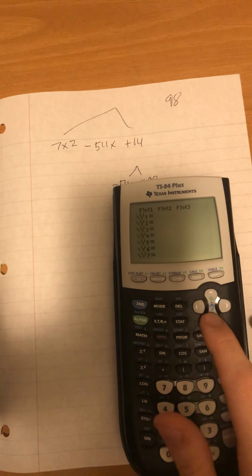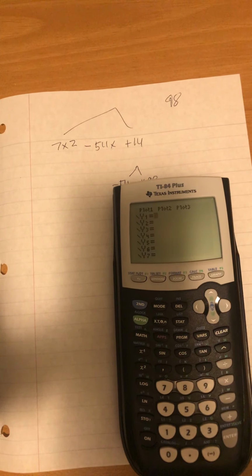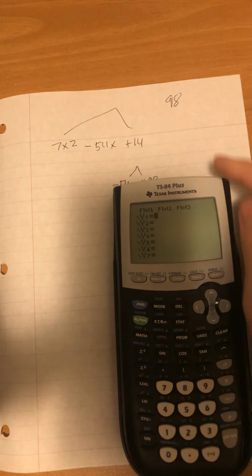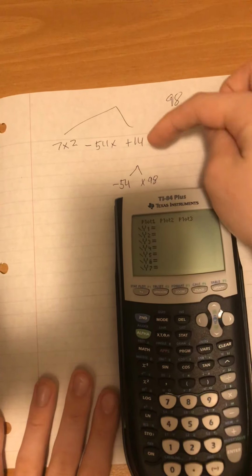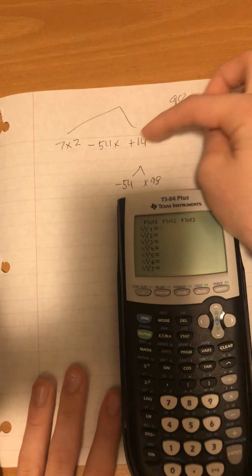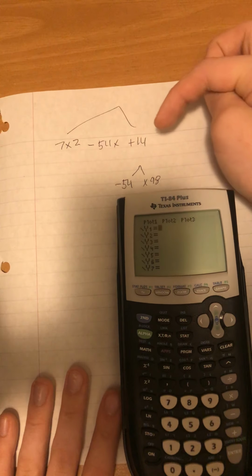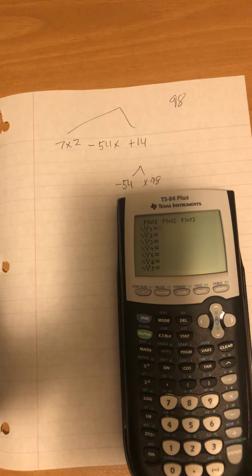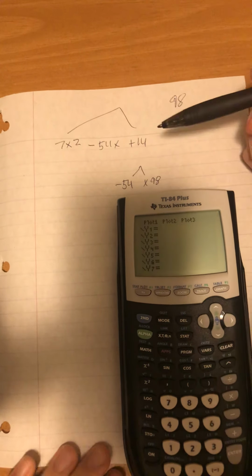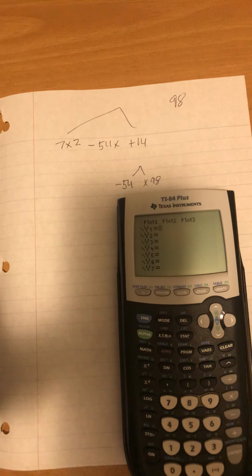So at y equals, we want to take 98, that number that we multiplied. Or if we didn't have to multiply, you would take this number, this 14 here, or whatever number it would be, 150 or whatever.